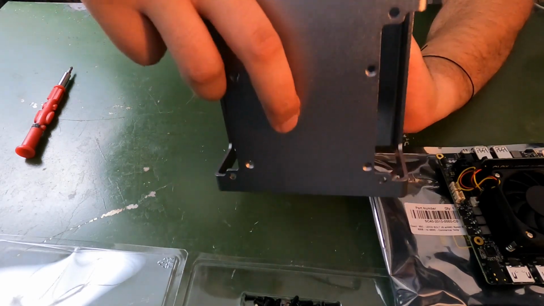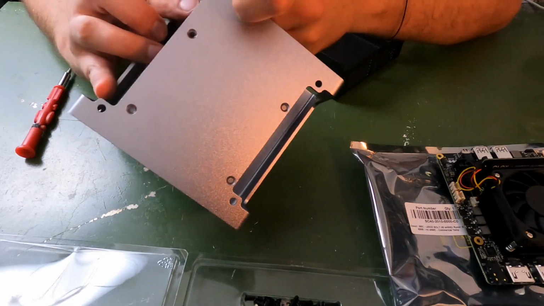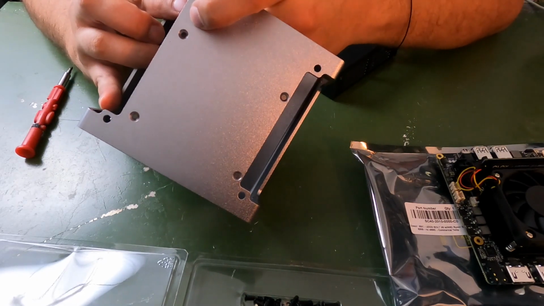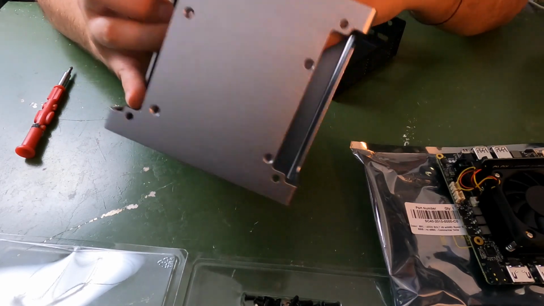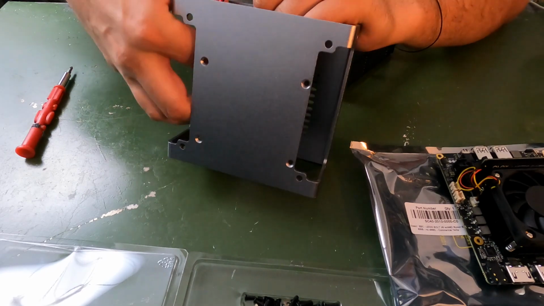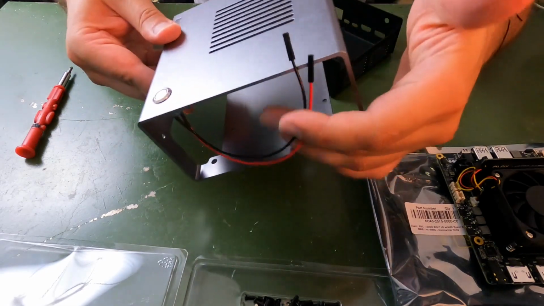And you don't need to bust out any pliers here, just finger tight is fine. It's not going to go anywhere. Alright, the button is secured.